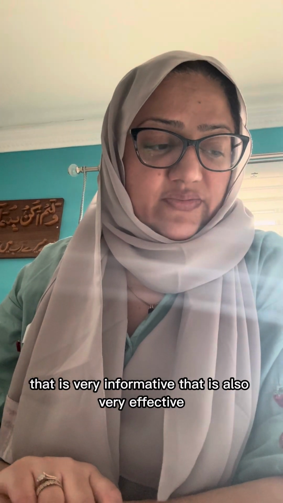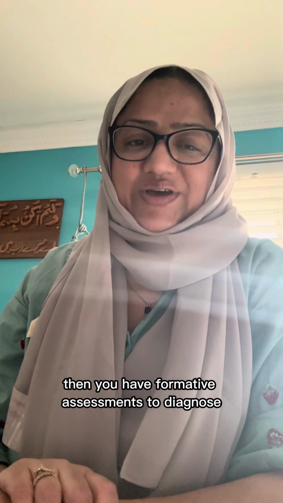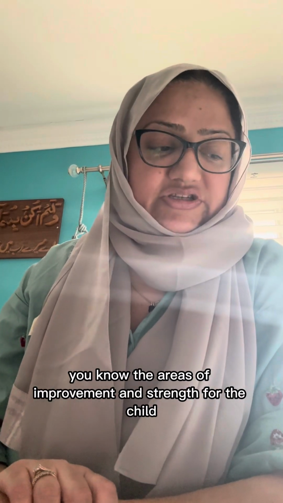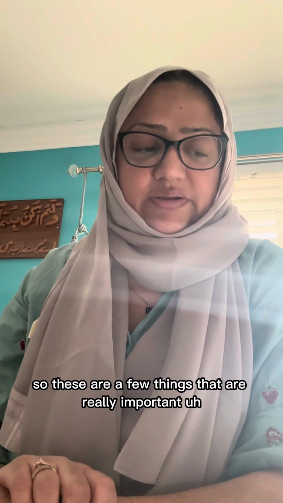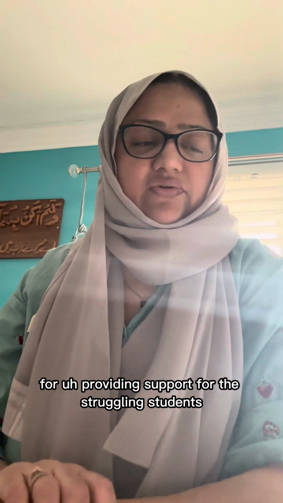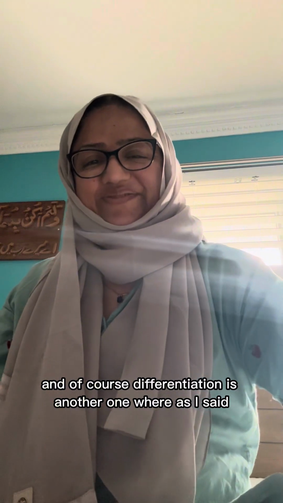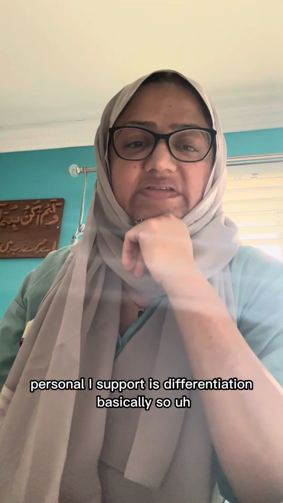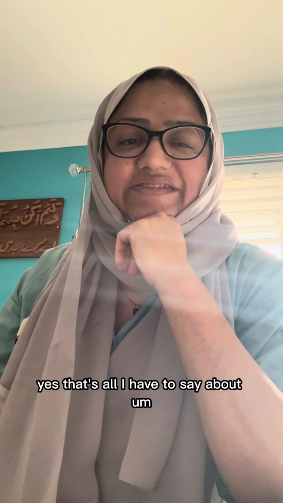That is also very effective. Then you have formative assessments to diagnose the areas of improvement and strength for the child. So these are a few things that are really important for providing support to struggling students. And of course, differentiation is another one, where, as I said, personalized support is differentiation, basically.